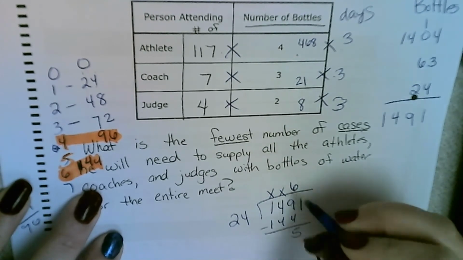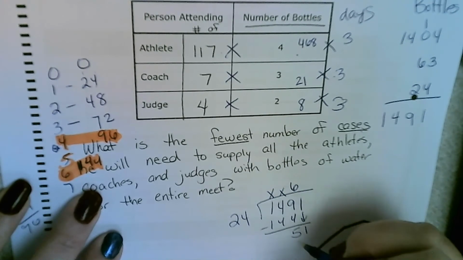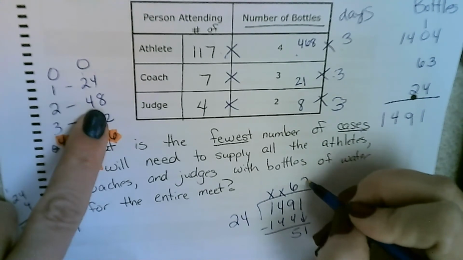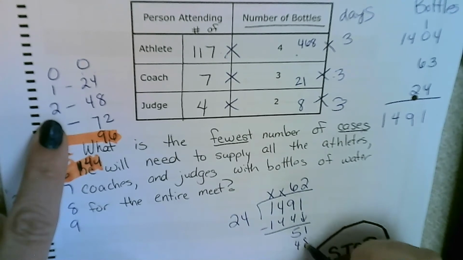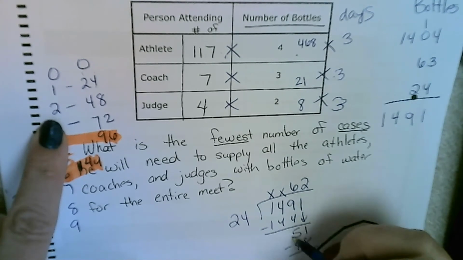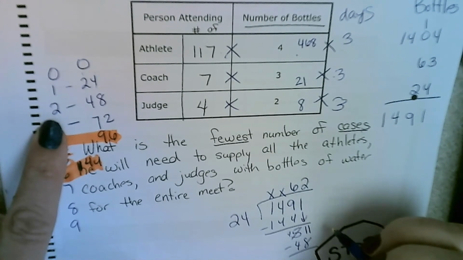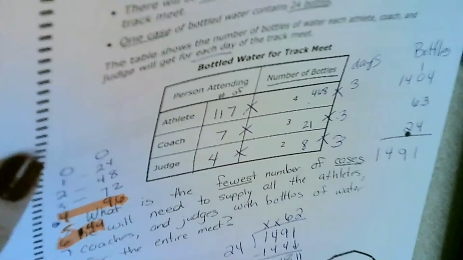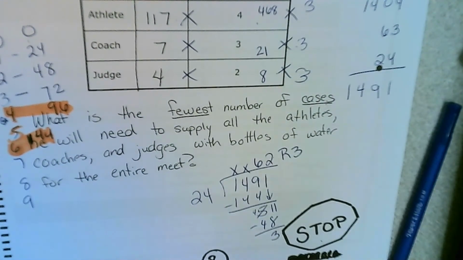Subtract, 5, less than 24, so I'm going to bring down 1, 51. That goes all the way up here to 2. 2 times 24 is 48. Subtract, makes that 4, makes that 11, makes that 3. Okay, now I'm out of room. So it's 62 with a remainder of 3.